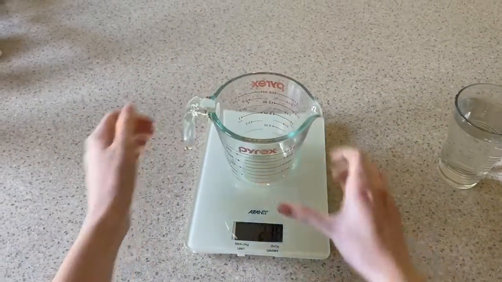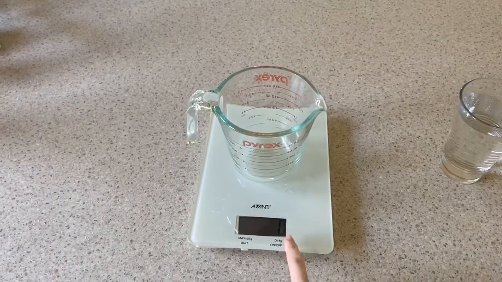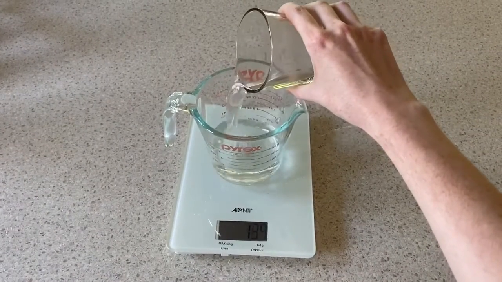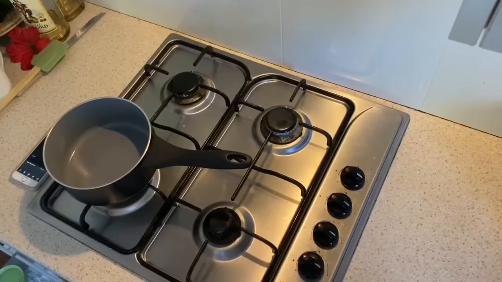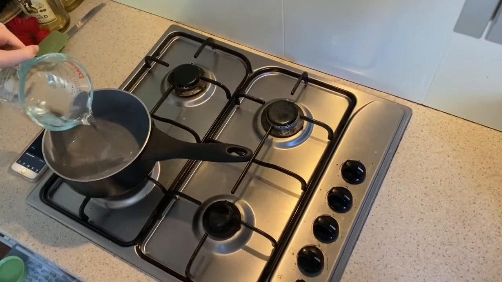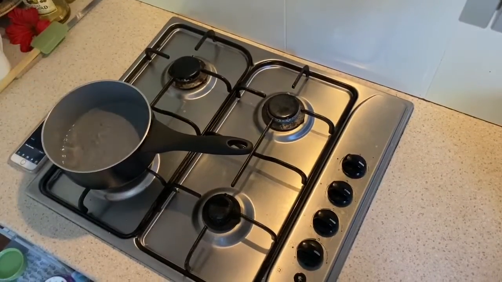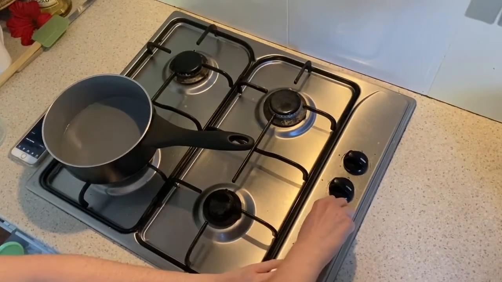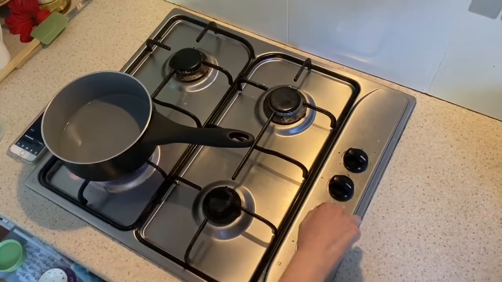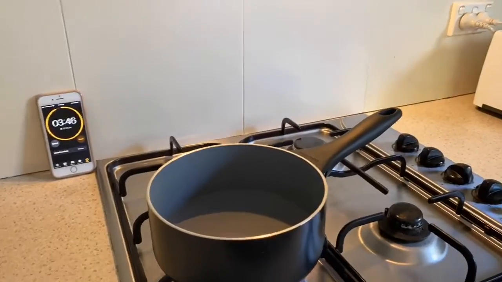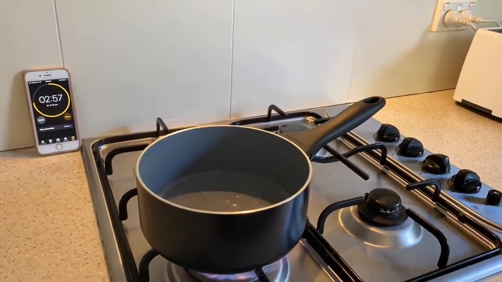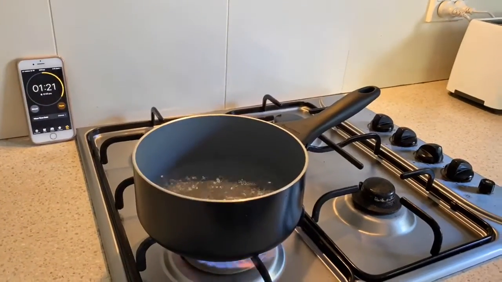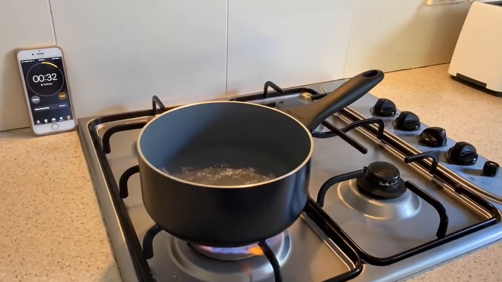To begin with, we are going to place our measuring jug onto our scales, and we're going to try and measure exactly 250 grams of water. Next, we're going to pour the water into our pot on the stove and turn up the temperature to full. And next, we're going to make sure we set our timer for 4 minutes exactly. While the water's boiling, I'll ask students to observe what's happening on the surface of the water. Why is it bubbling, do we think? Is there any steam escaping off the top?